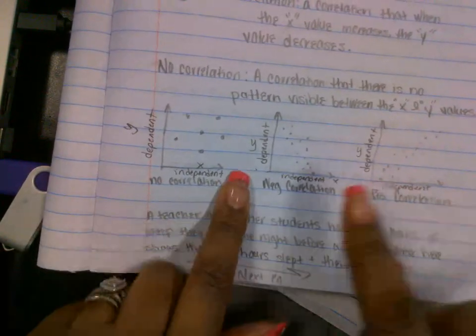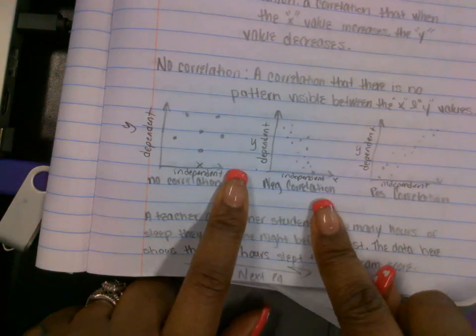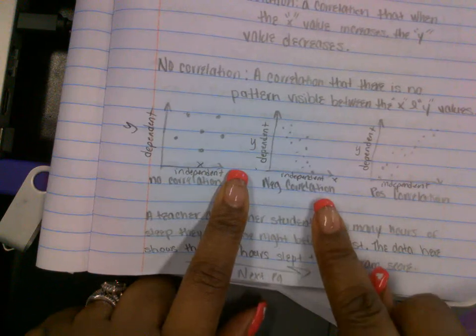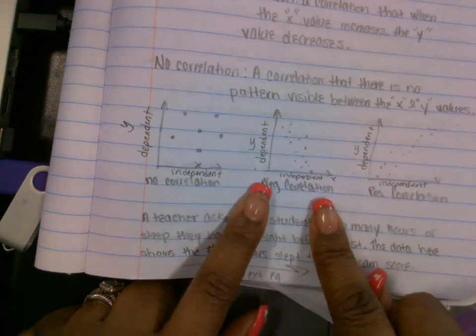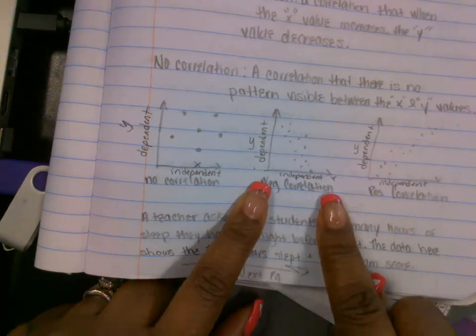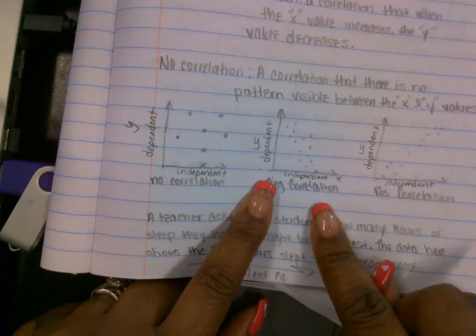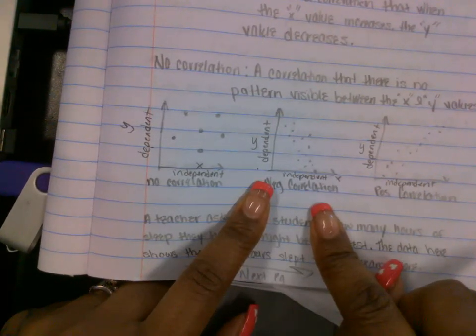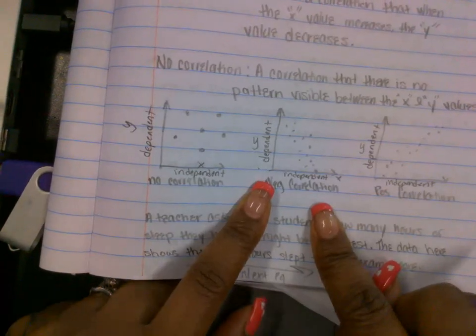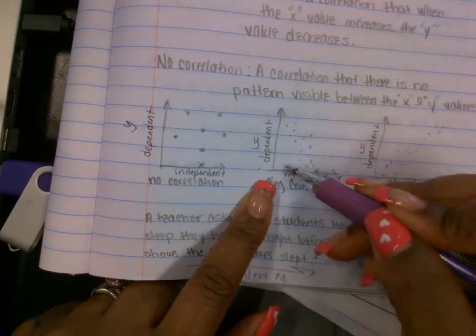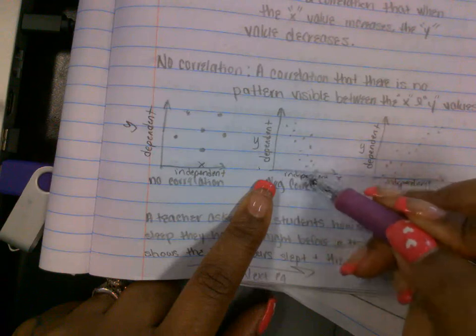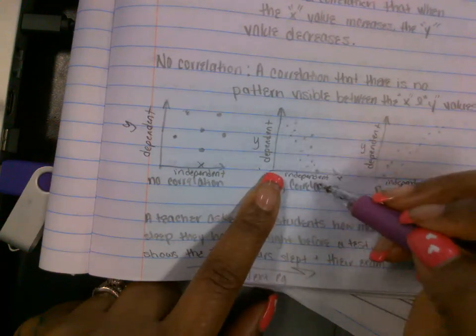All right. Let's go to a negative correlation. Any examples of a negative correlation? Yes. The more a product there is, the less it costs. The more product there is, the less amount that it costs.